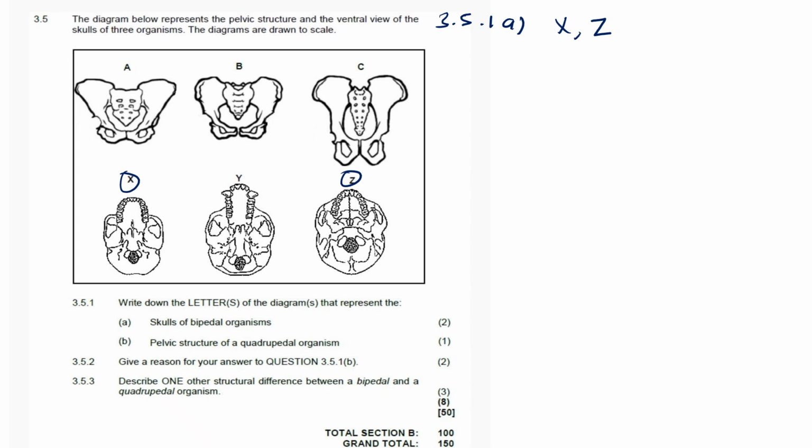And then now B, the pelvic structure of a quadrupedal organism. Therefore it is C, right? Quadrupedal, it is C. That's the pelvic structure.